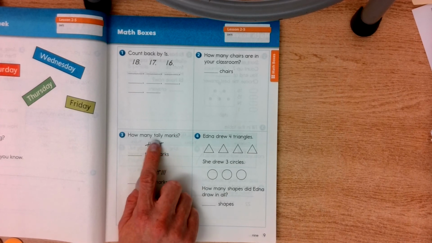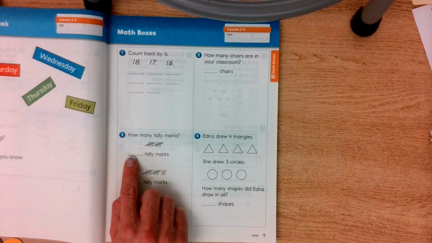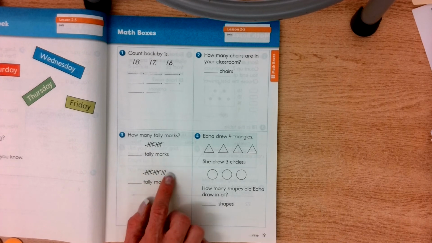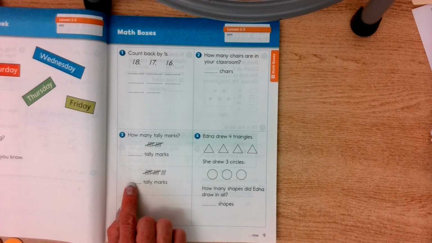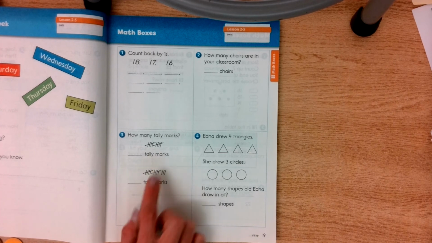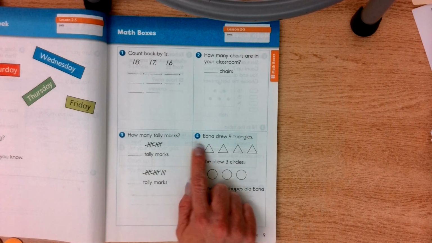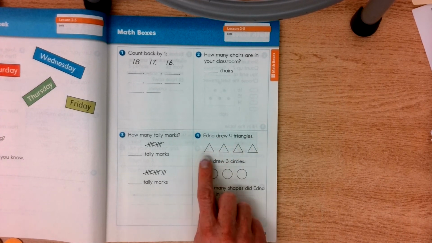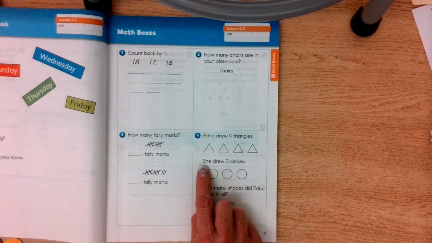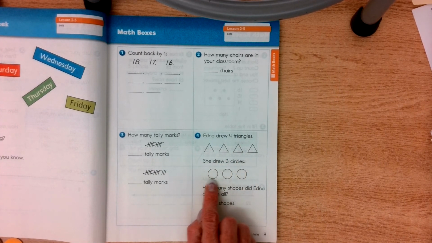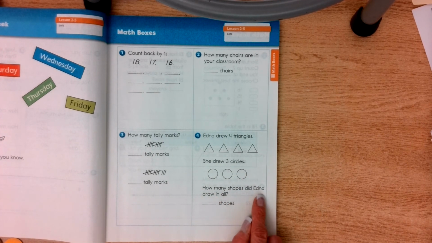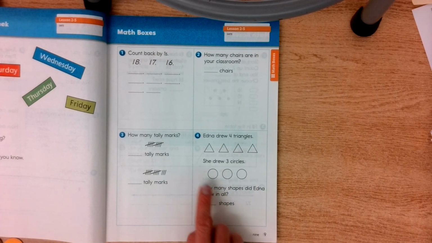Okay, number 3, how many tally marks? So you're going to count these tally marks and write the number. And you're going to count these tally marks and write the number. And look, they've labeled tally marks for you. Awesome. All right, number 4. Edna drew 4 triangles, so there they are, 1, 2, 3, 4. She drew 3 circles, 1, 2, 3. How many shapes did Edna draw in all? So you're going to count her shapes, and you're going to put the total right here.